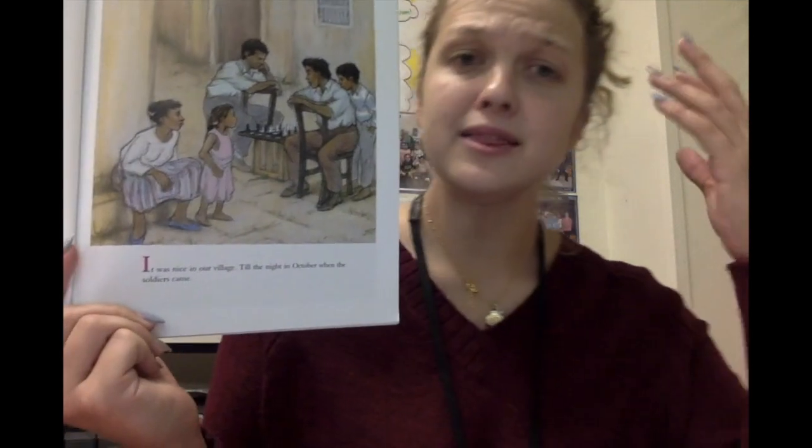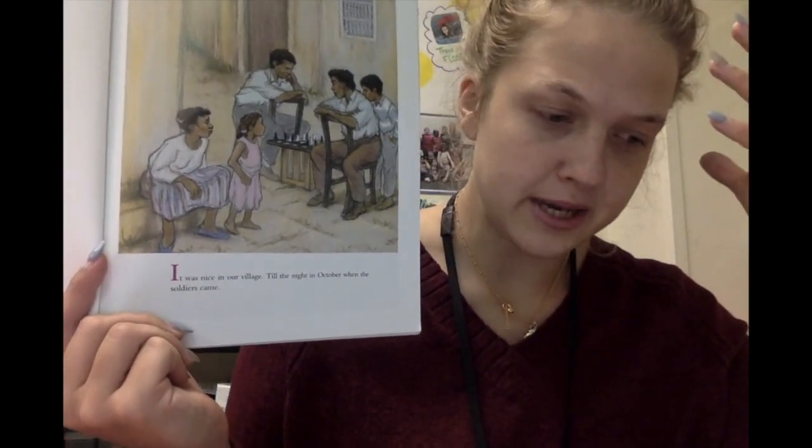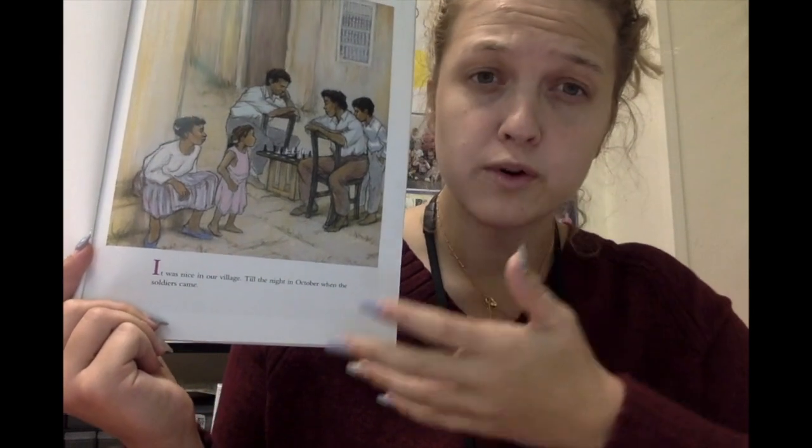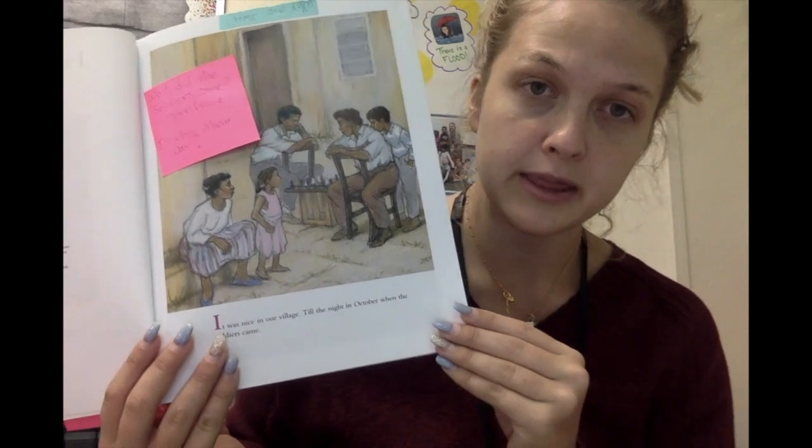Whoa. So these sentences are such a contrast. One minute everything is peaceful, and then the next the soldiers came. So already the voice in my head is speaking. It's already wondering, does this mean that there's some sort of war going on? It makes me wonder, why did the soldiers come? And it sounds like it might be kind of terrifying. So I jotted down this note here. And I'm just going to take it and stick it and leave it right here so that whenever I go back, I can track my thinking.